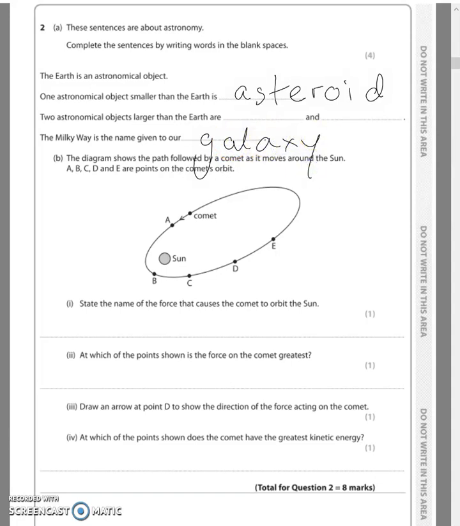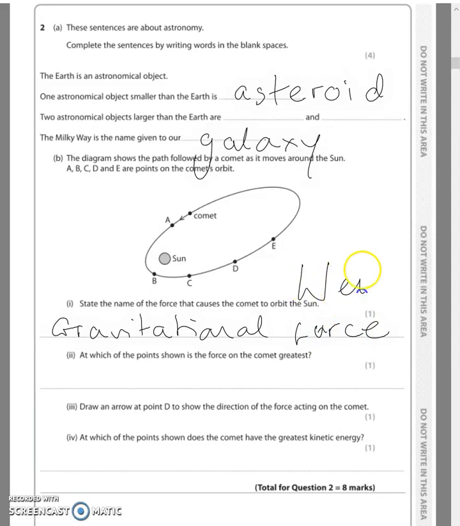Okay, next bit. State the name of the force that causes the comet to orbit the sun. So be careful with your language here. The best answer to go for is gravitational force. Absolutely get the marks for that. Weight would be okay as well, just about. But be careful, you can't just have the word gravity, because that's not a force.